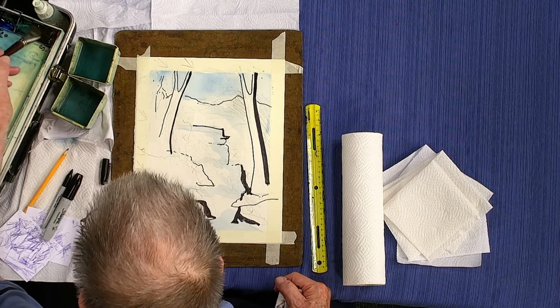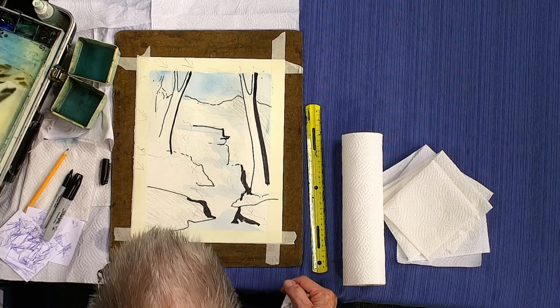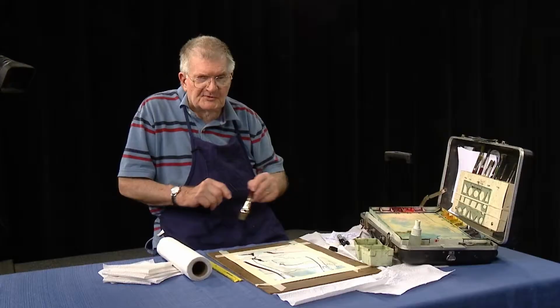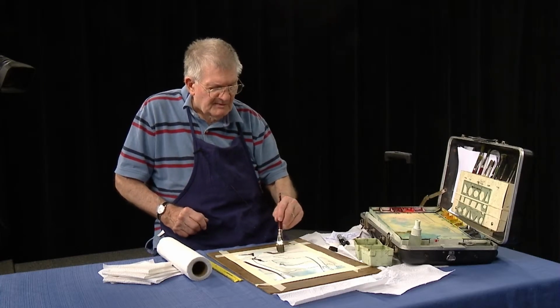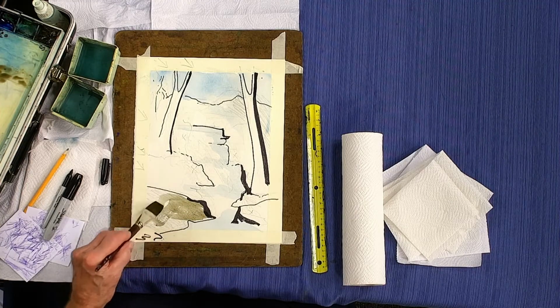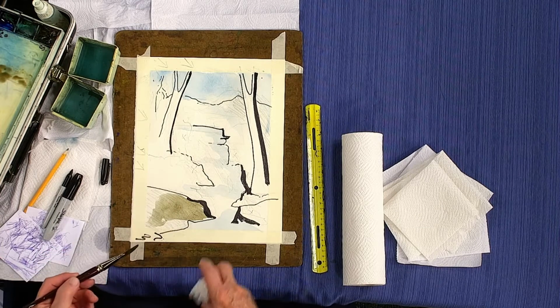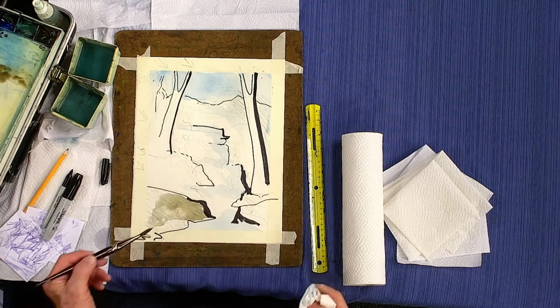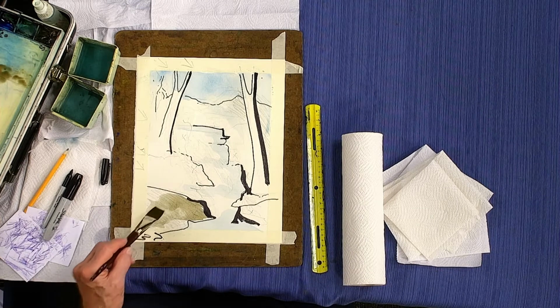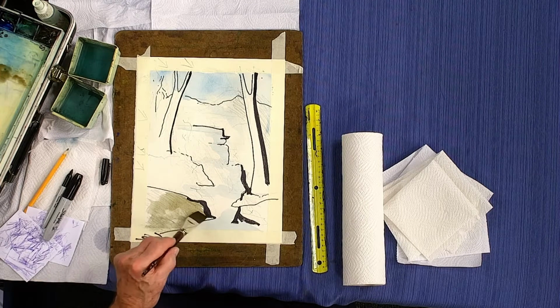And I'm going to use a little bit of my sepia, which is a very, very deep shade of brown. And I'm just going to paint some of the rocks down here in the foreground. I sometimes leave a little bit of paper showing through. You can blot it too. It just adds a little bit of highlight texture. See how you can work that in?